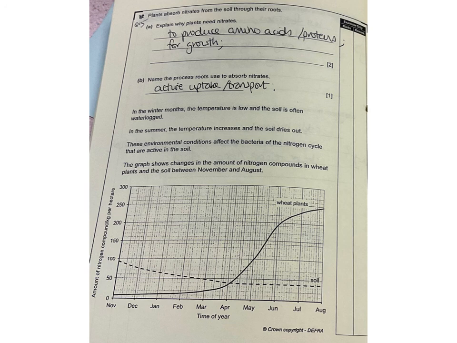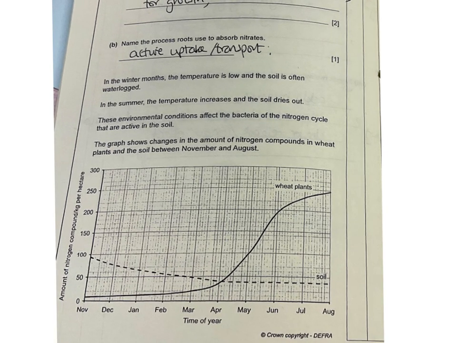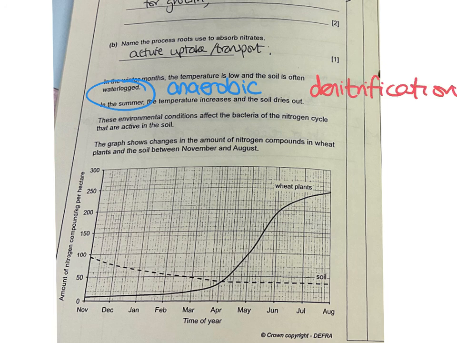So, if we look at the graph then. Okay, it's talking about the winter. It's saying that temperature is low, in other words, it's cold, and the soil is often waterlogged. So when you see waterlogged, you're going to think anaerobic conditions. Which process is anaerobic? You've already told me this today. Denitrification. Denitrification is when nitrates are converted into what? Yeah, nitrogen gas, which is useless.